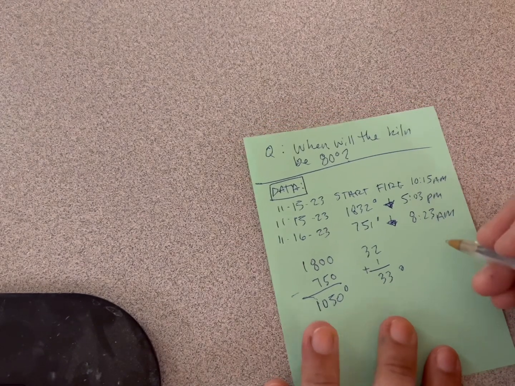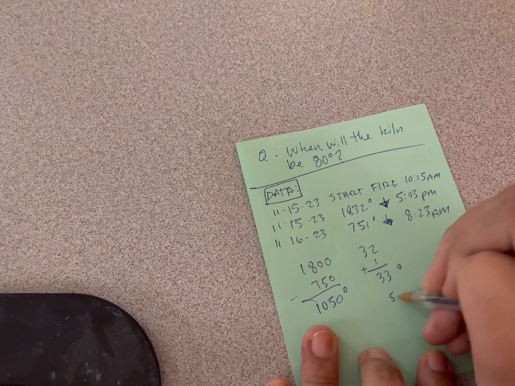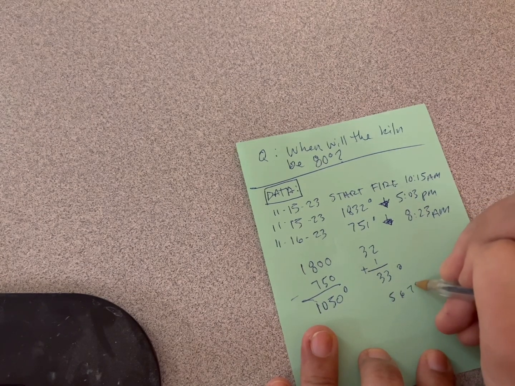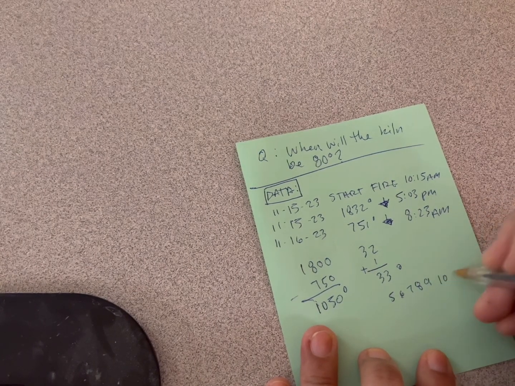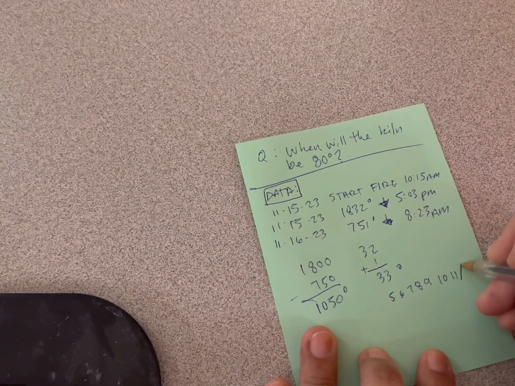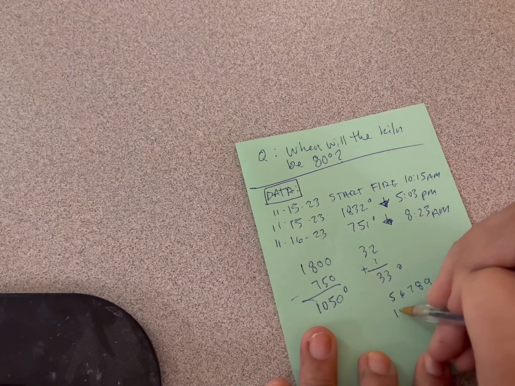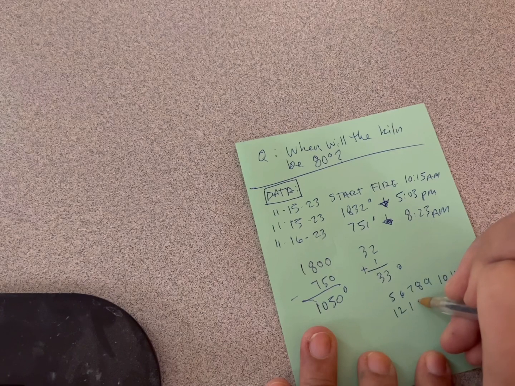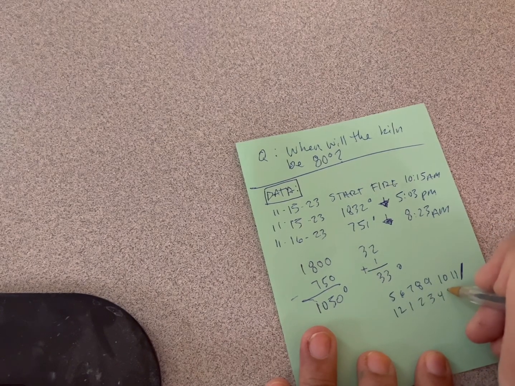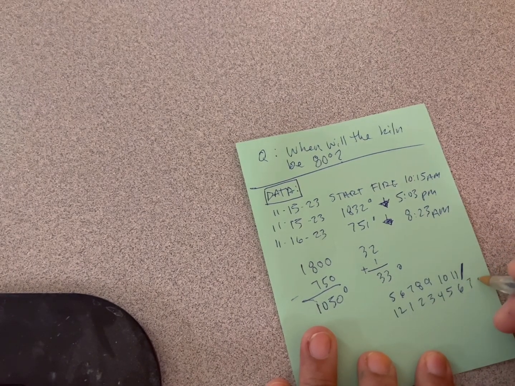We're going from PM to AM, so it starts at 5 PM, 6 PM, 7 PM, 8 PM, 9 PM, 10 PM, 11 PM. Then we have a thing called midnight, so this goes to day, so this is 12 AM, 1 AM, 2, 3, 4, 5, 6, 7, and 8 AM.